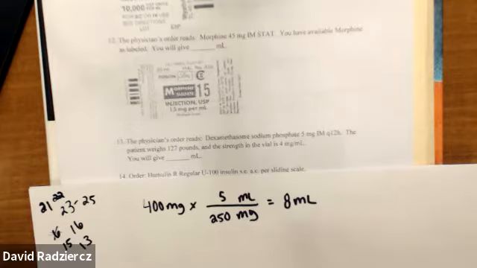So it says dexamethasone sodium phosphate 5 milligrams intramuscular every 12 hours. The patient weighs 127 pounds and the strength in the vial is 4 milligrams per milliliter. You will give blank milliliters. Now, when you're calculating this, I know it says every 12 hours. If it doesn't say per day, you can assume that the question is asking per dose, because what are you going to do right now? Not what you're going to do now and then later. What are you going to do right now?